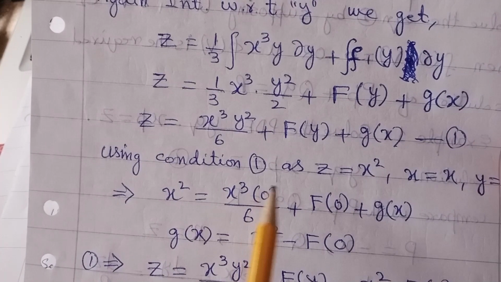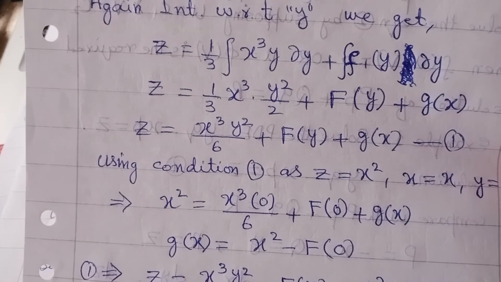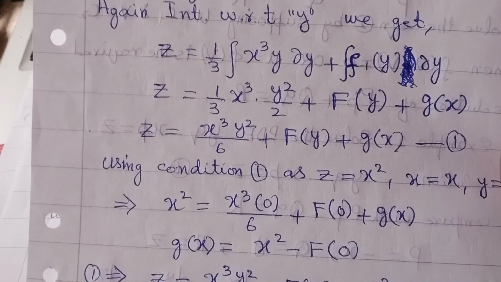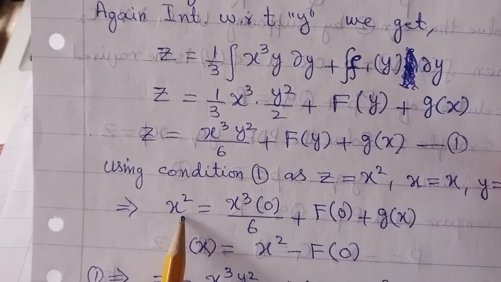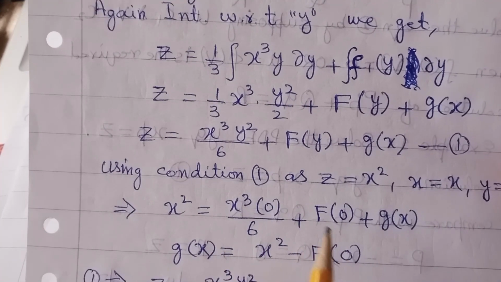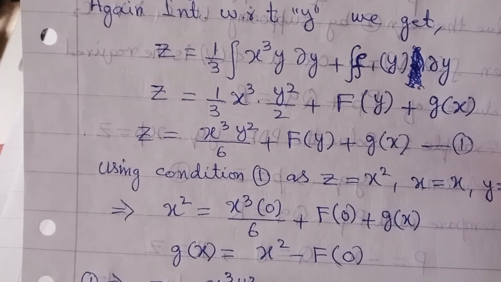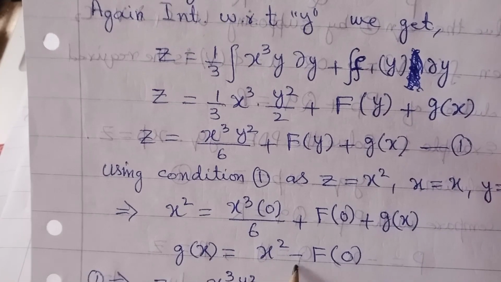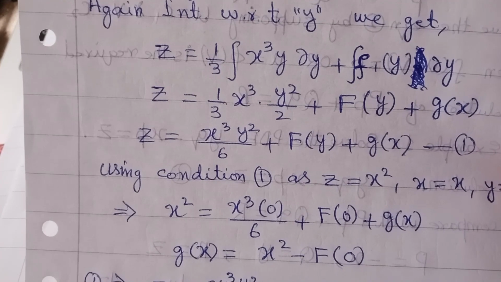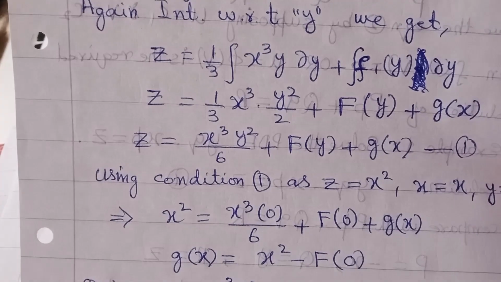Now using the condition, we have z is equal to x² when y is equal to 0. This is our first condition. When we apply the first condition, equation number 1 becomes x² is equal to x³ into y, where the value of y is 0, upon 6, plus F of 0 plus g of x. So from this equation we will obtain the value of g of x, that would be x² minus F of 0, because this factor will be 0. Now z is equal to x³y² upon 6 plus F of y plus x² minus F of 0. This is equation number 2.